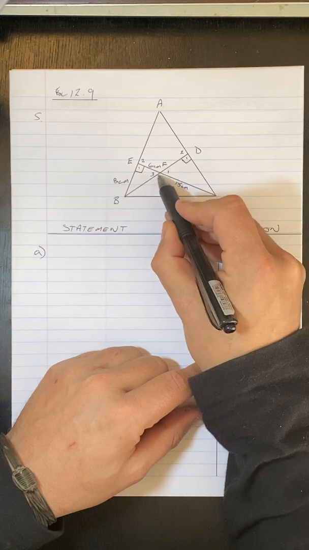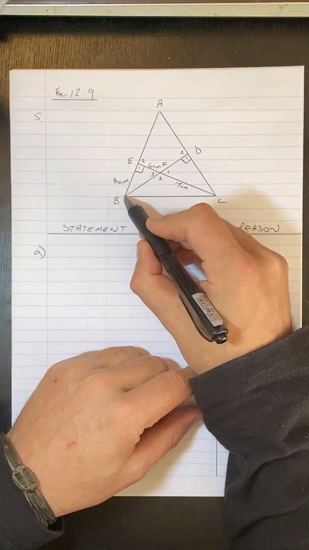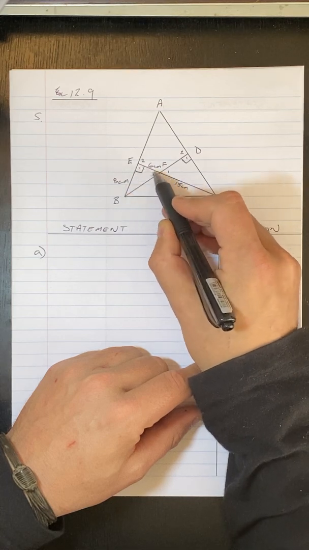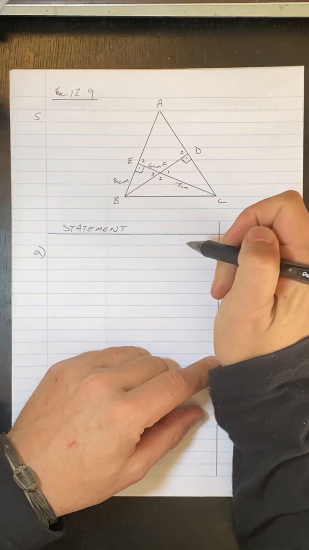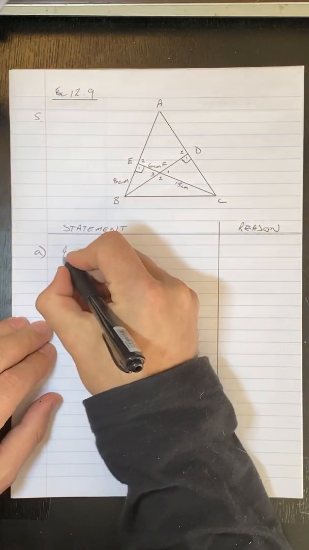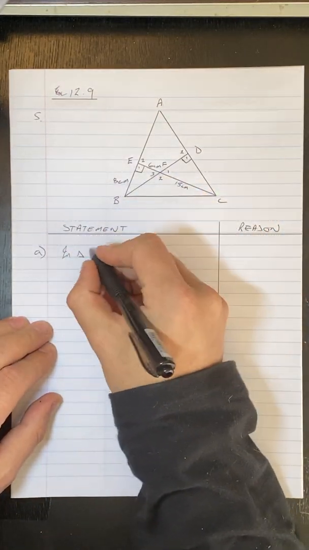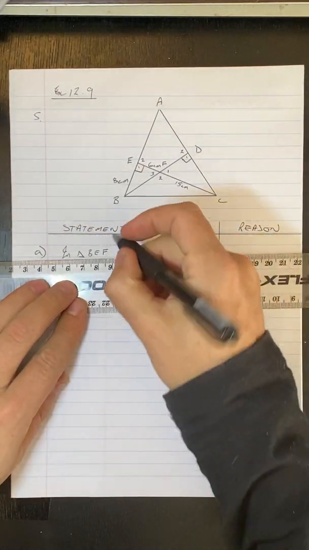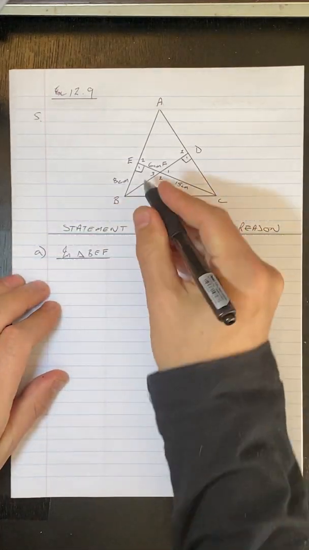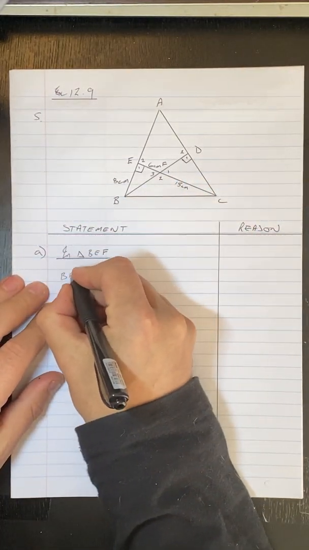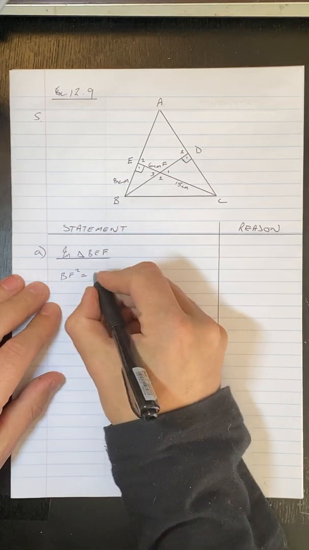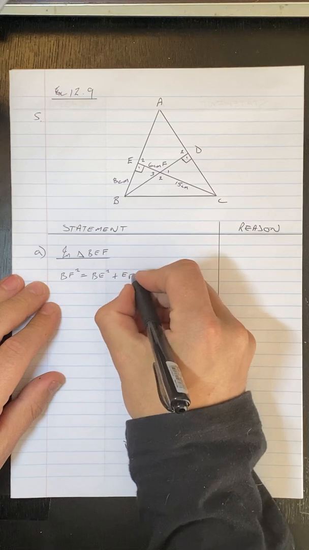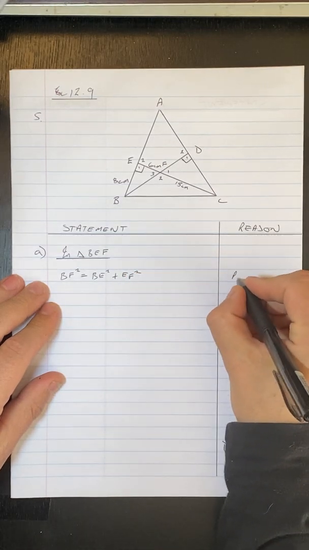Now, if I have a look, this BF lies in this triangle BEF, where that's 90 degrees. We know that length. We know that length. We can find out this length using Pythagoras. So in triangle BEF, we have that BF squared will be equal to BE squared plus EF squared. And our reason for that is Pythag.